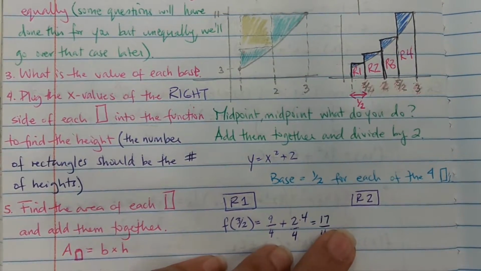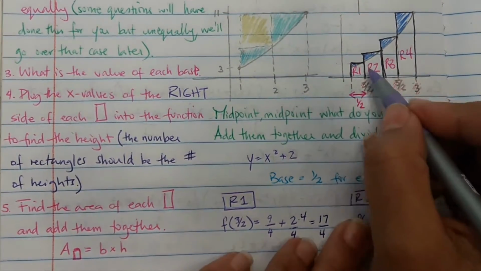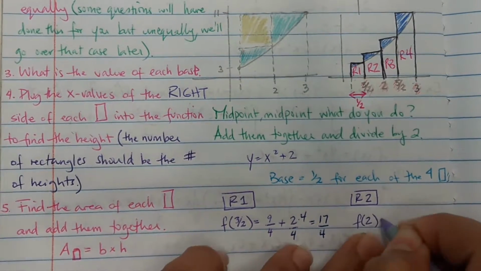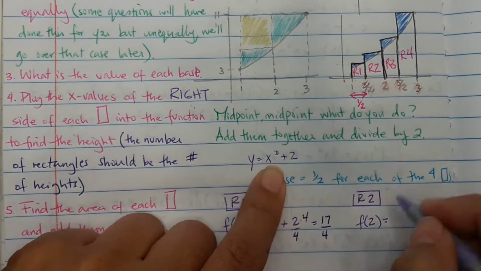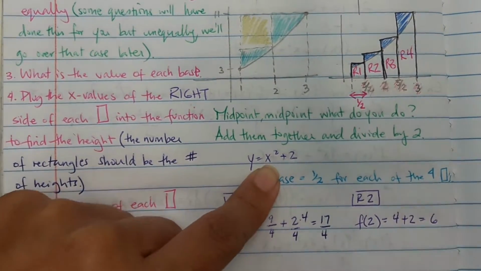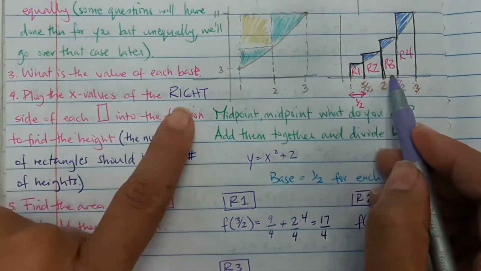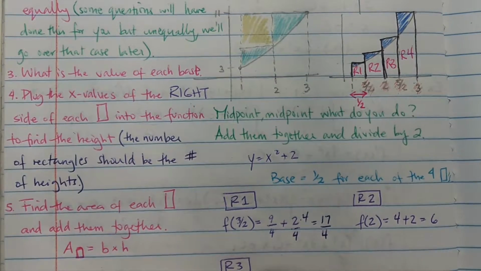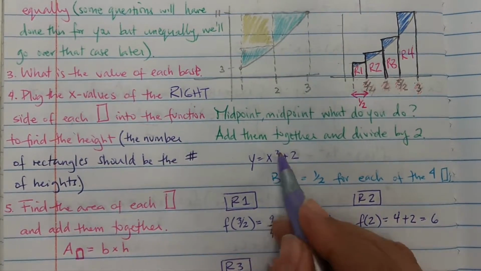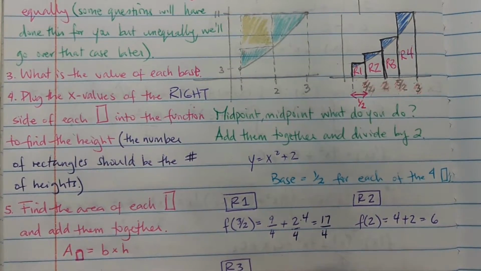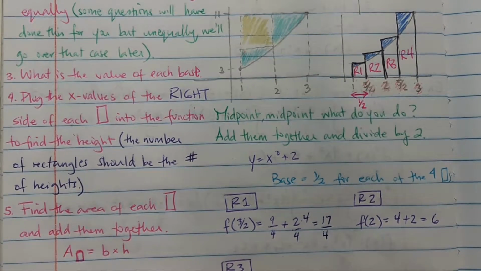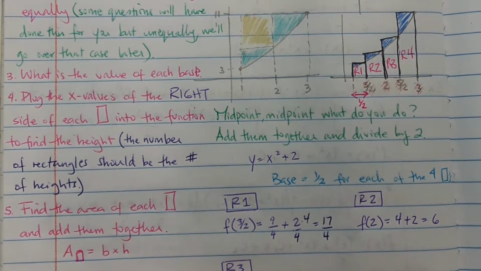Second rectangle, the right-hand side value is 2. So plug 2 in. So 2 squared is 4 plus 2 is 6. The third rectangle, the right-hand side value is 5 over 2. So plug that in. 5 over 2 squared is 25 over 4 plus 2. Make the denominators the same. So multiply top and bottom by 4. So you're going to get 33 over 4.